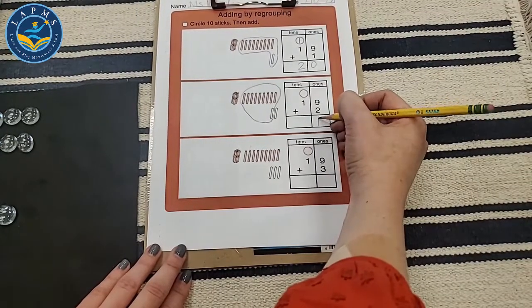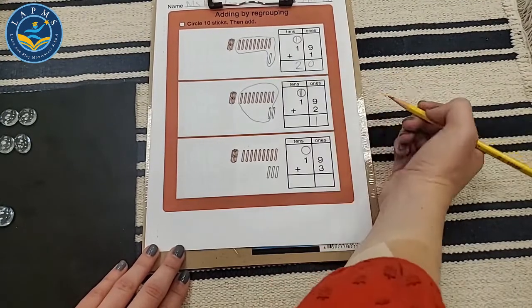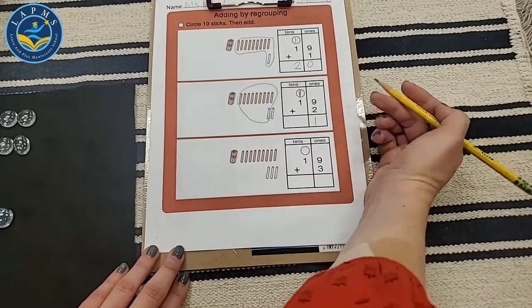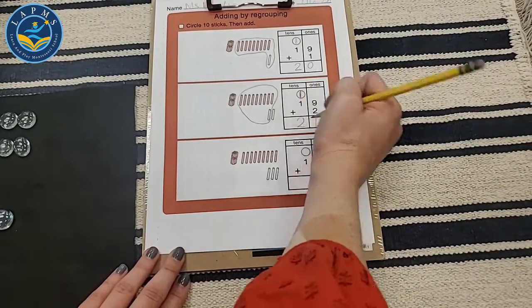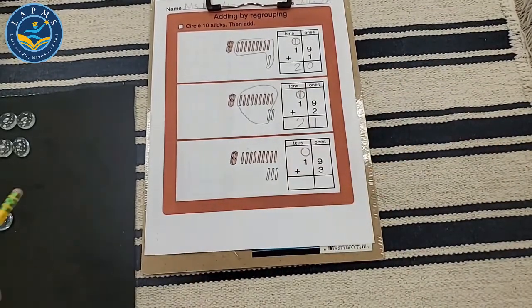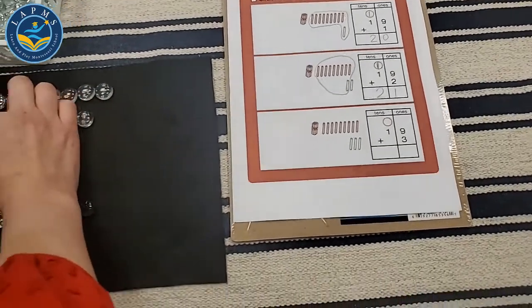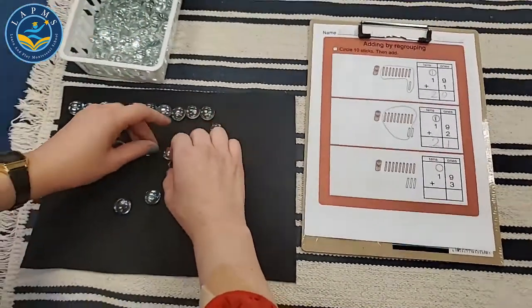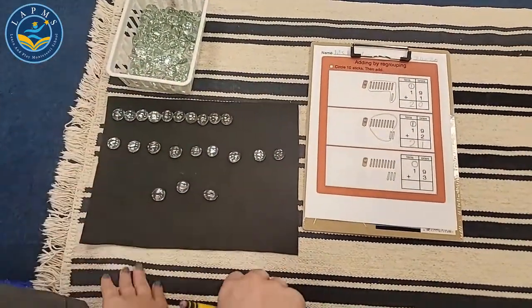So we have our ones and ten. Sorry about that. 1 plus 1 equals 2. Okay, maybe we can do this simultaneously. Okay, so we're opening back up.